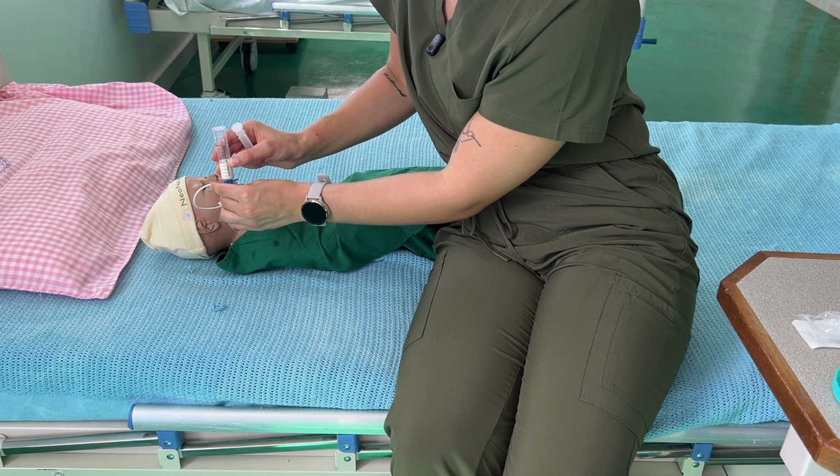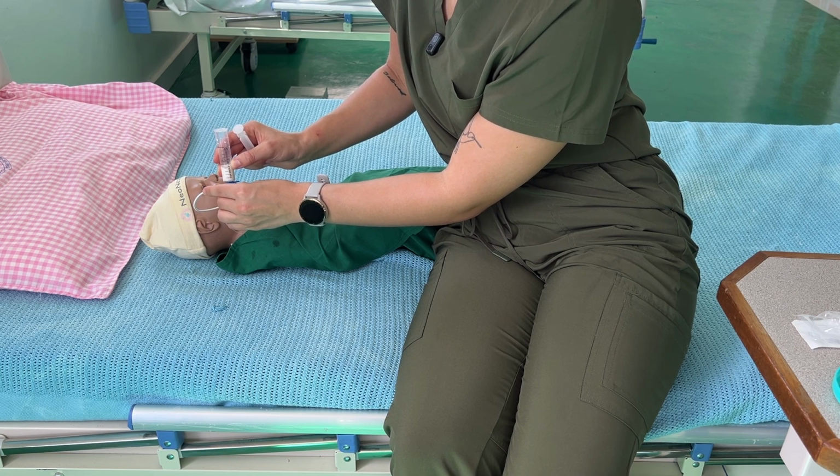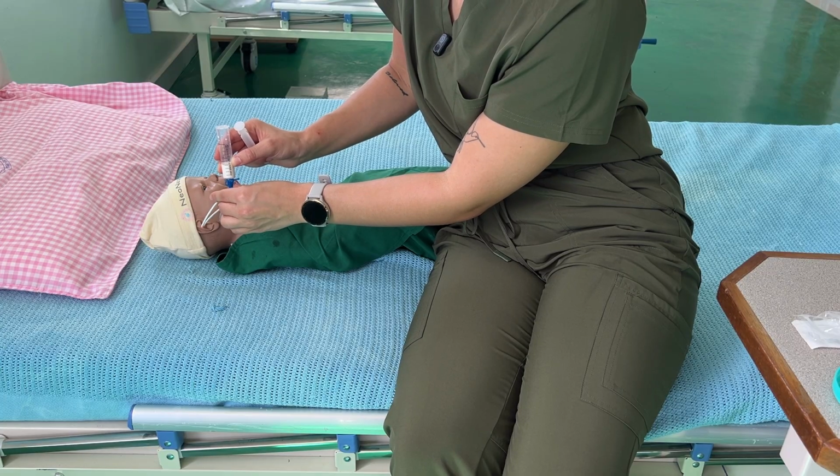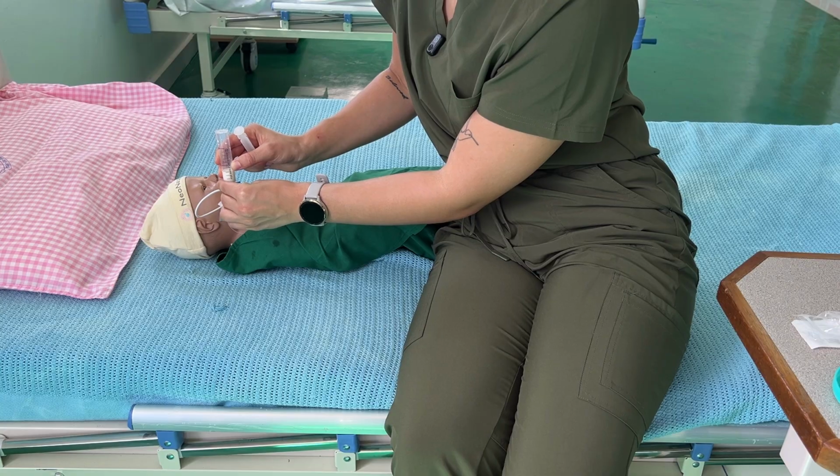Okay, so we're continuing to feed until the milk is all done. And you're just going very slowly. Throughout the feeding, you're monitoring Natalie's stability.